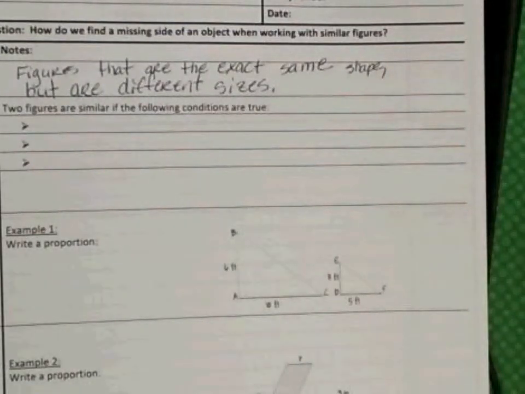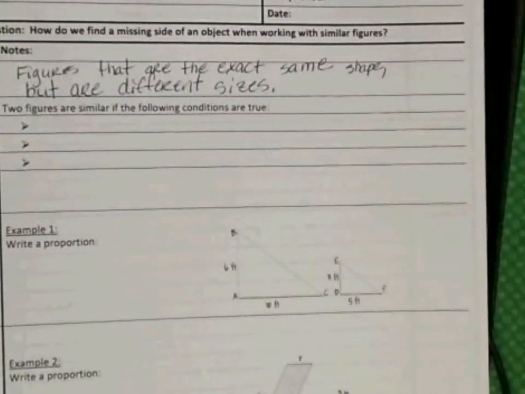Okay, so we're doing Cornell notes on similar figures, which are figures that are the exact same shape but different sizes. Remember our video we watched yesterday. Can you remember that two figures are similar if and only if the following conditions are true? Can anybody remember the things that are true?